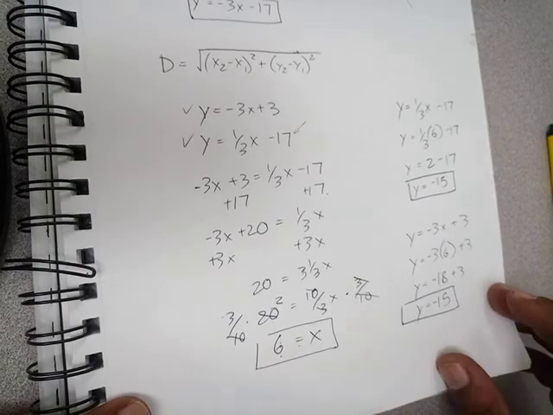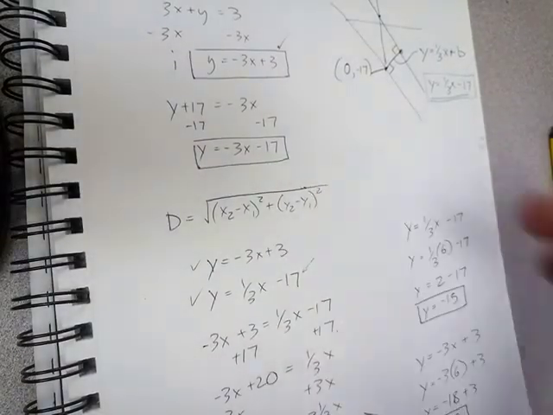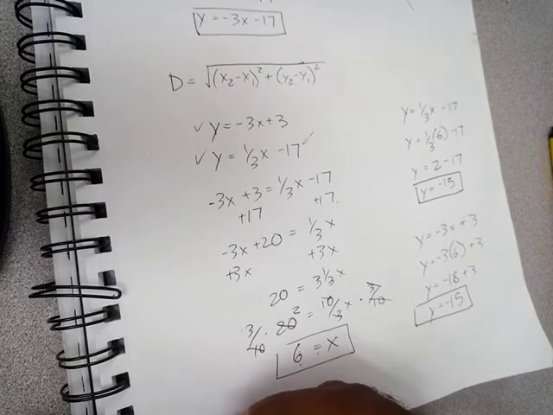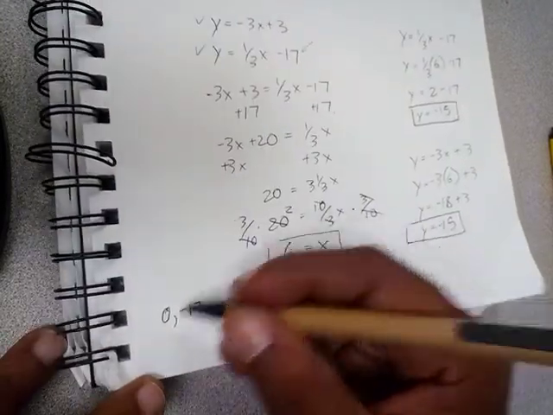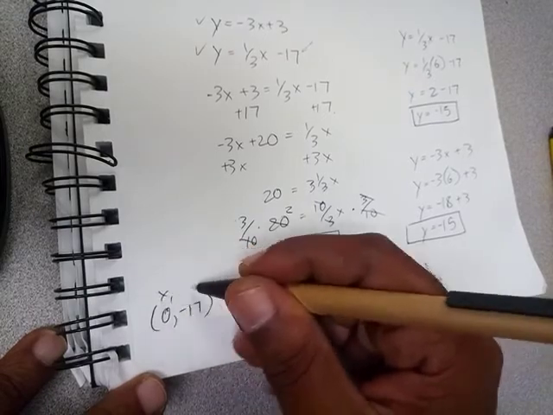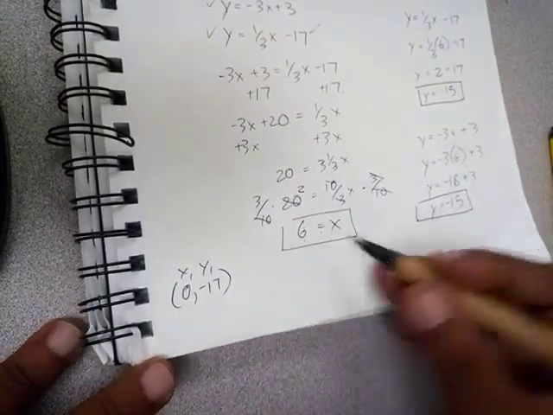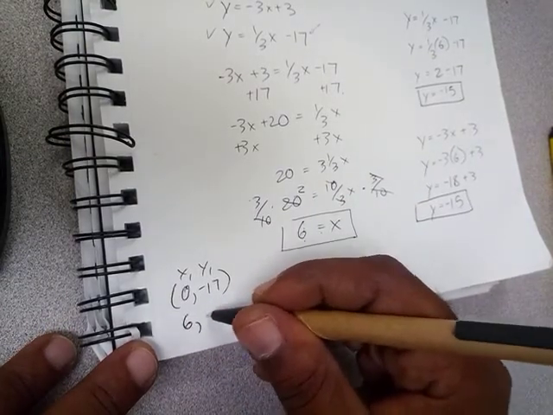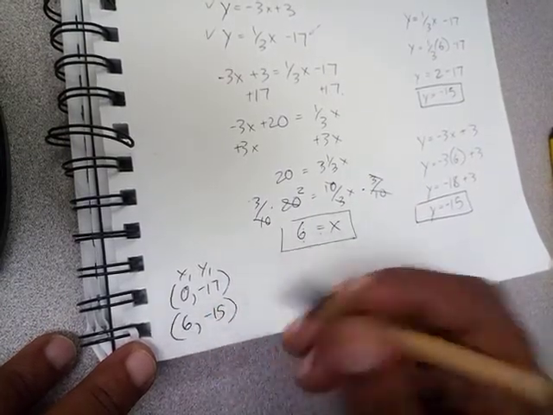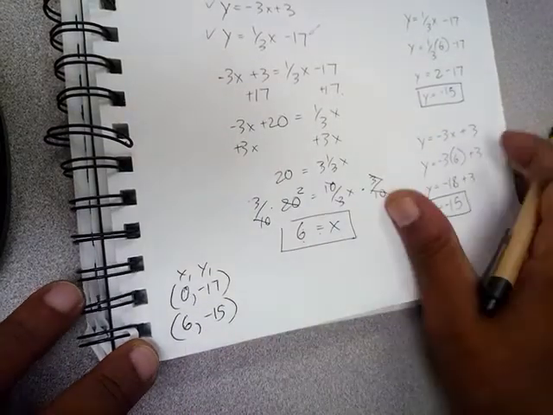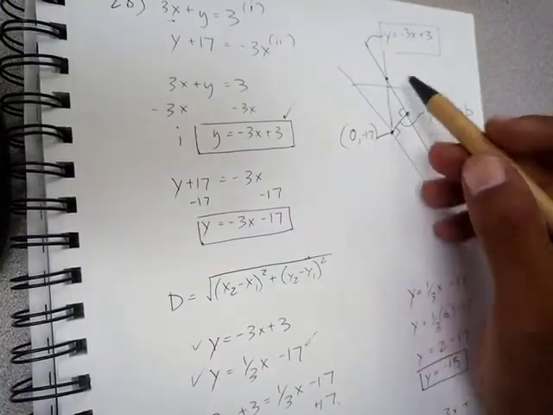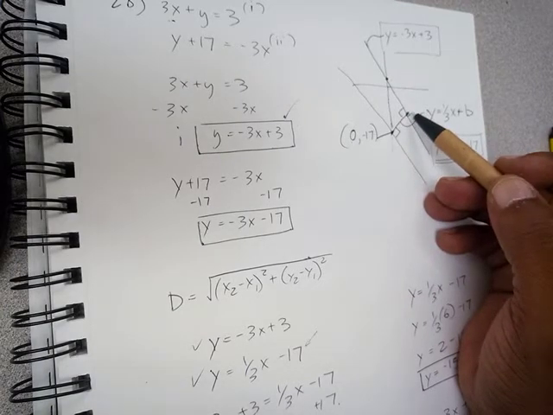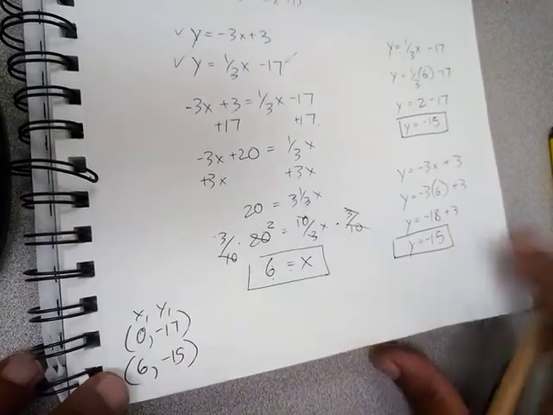We now have our 2 points, allowing us to use the distance equation. What are our 2 points? Point 1 is 0, negative 17. That's x1, y1. Point 2 is x is 6, y is negative 15. 6, negative 15. Does this agree with our graphic illustration that we went over 6 and down 15? Yeah, this seems consistent. Now we can find the answer.